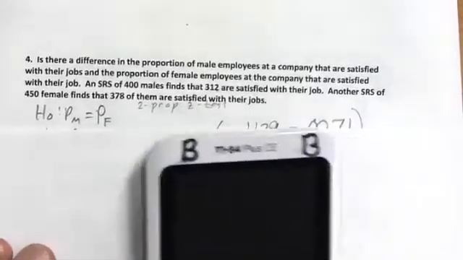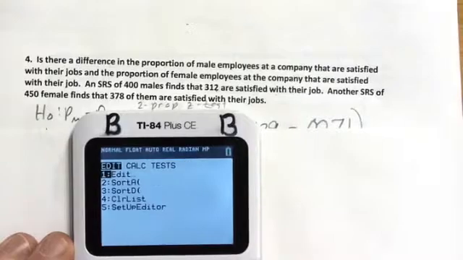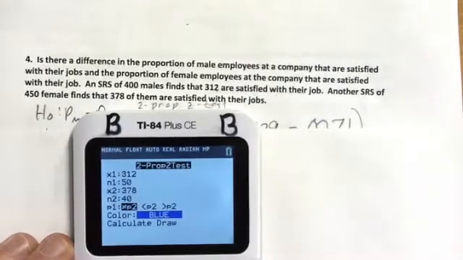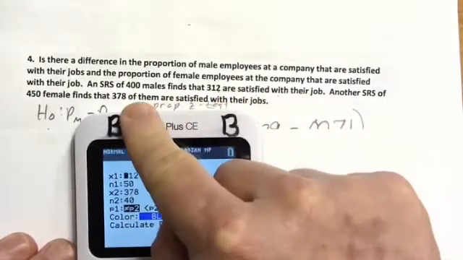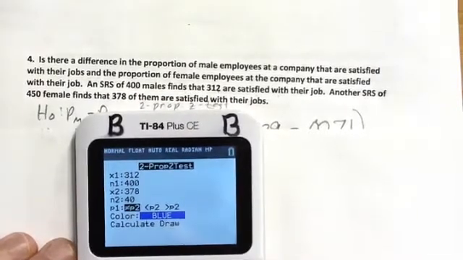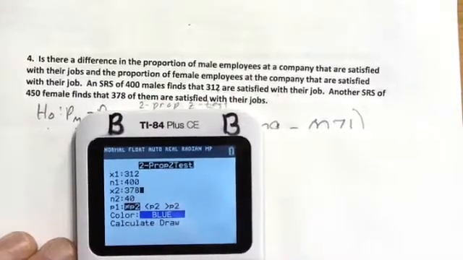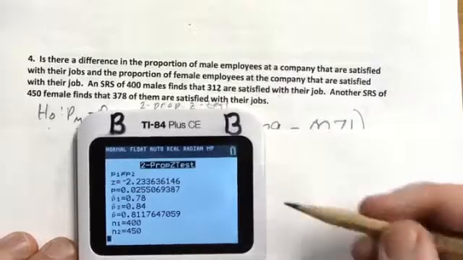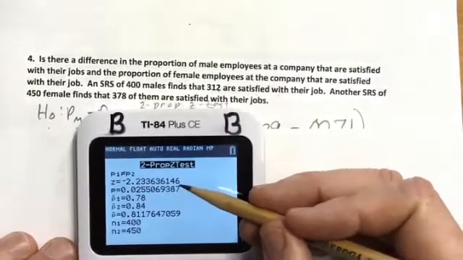But so let's do this. Let's do the test. And so this is a two-proportion z-test. So here we go. Stat, test, two-proportion z-test, number 6. So we hit enter. And so the first one is I have 312 successes out of 400 trials. And the next test, we have 378 out of 450. So I go 378 divided by 450, like that. The alternative is not equal to. We do calculate. There's my p-value and test statistic. And that's the two things you have to write in your mechanics.